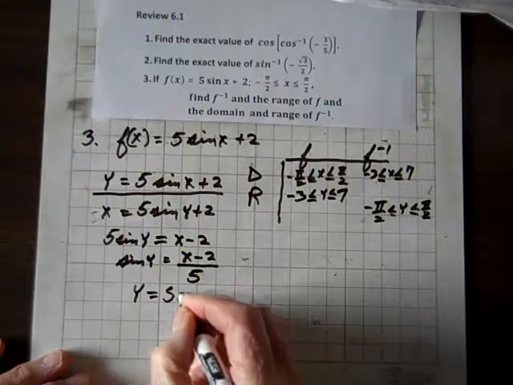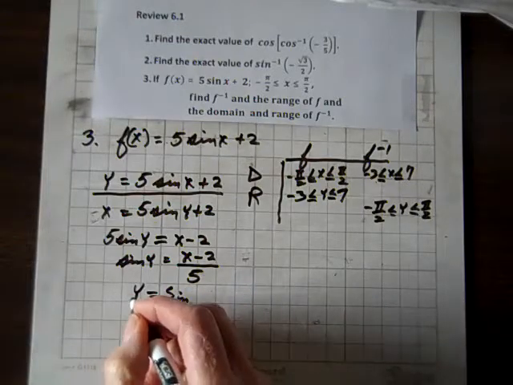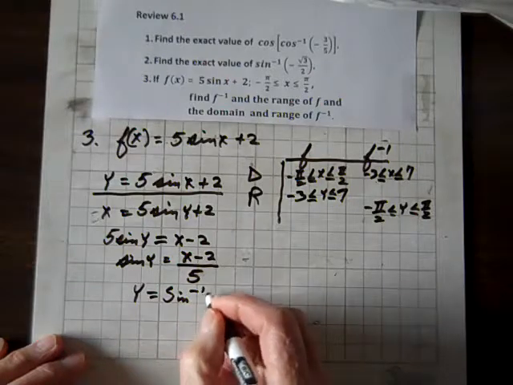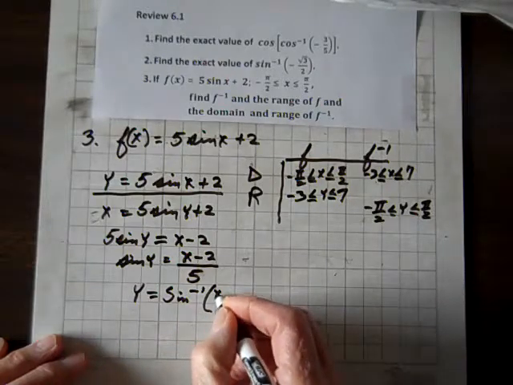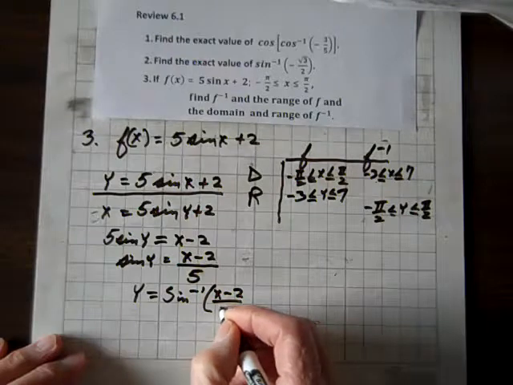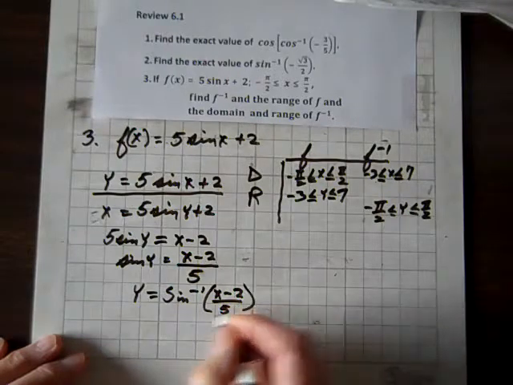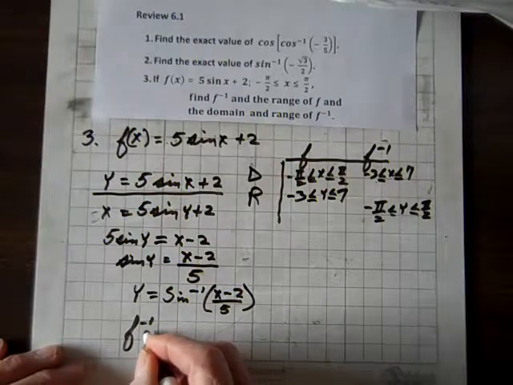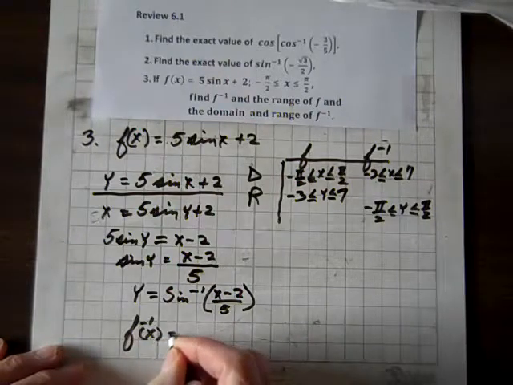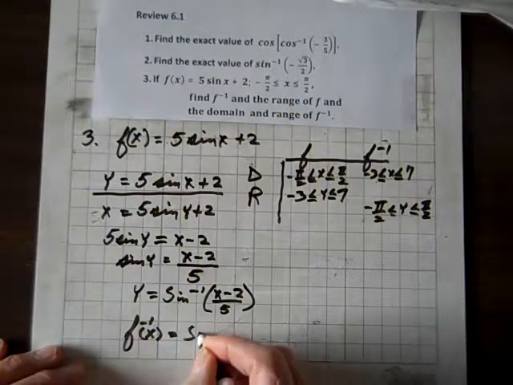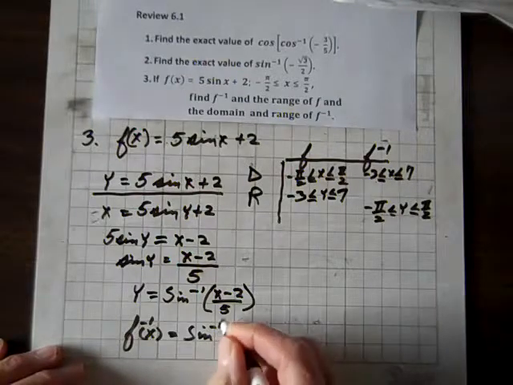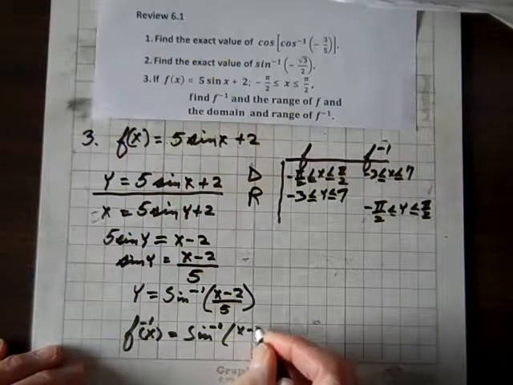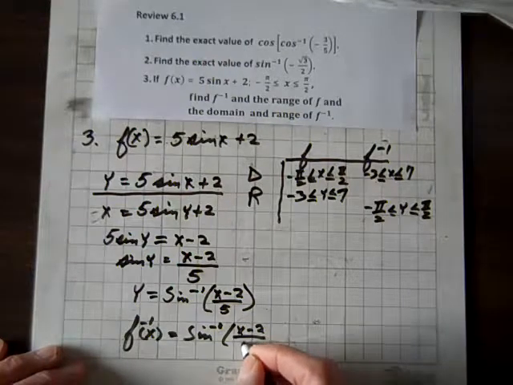And so what we get on the left is y, what we get on the right is the inverse sine of x minus 2 over 5. So now we can claim that f inverse of x equals the inverse sine of x minus 2 over 5.